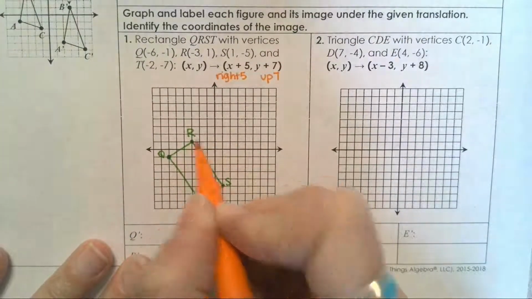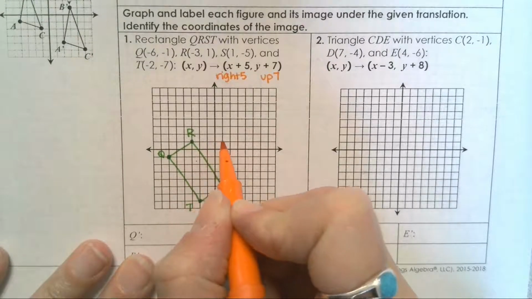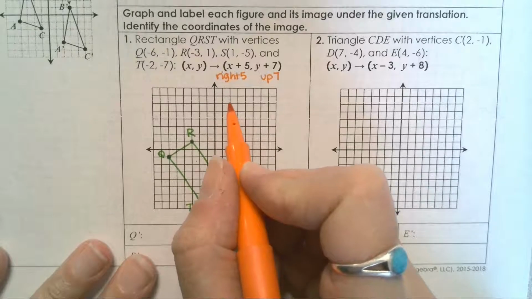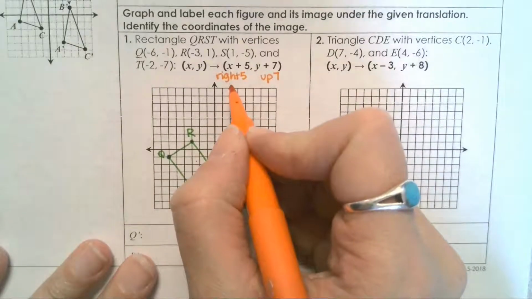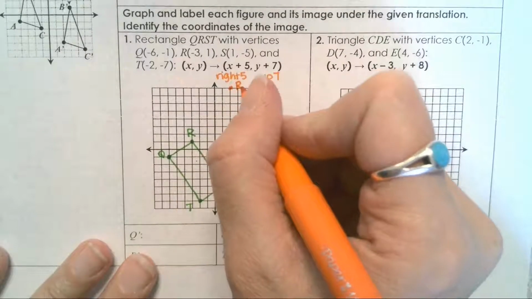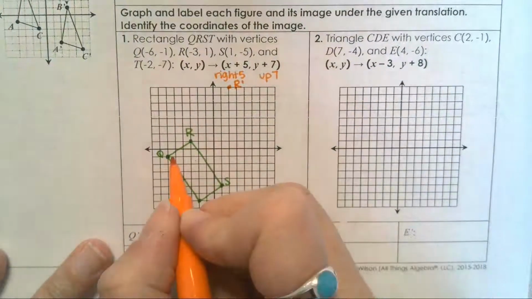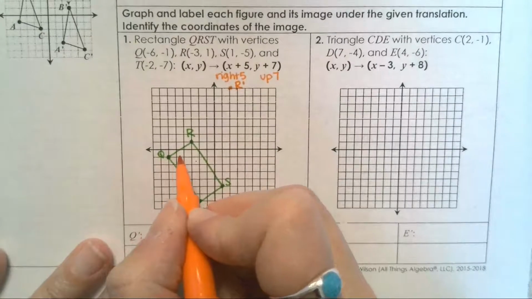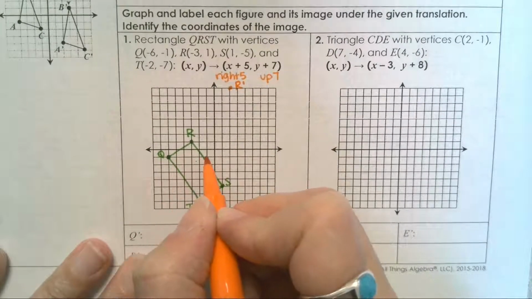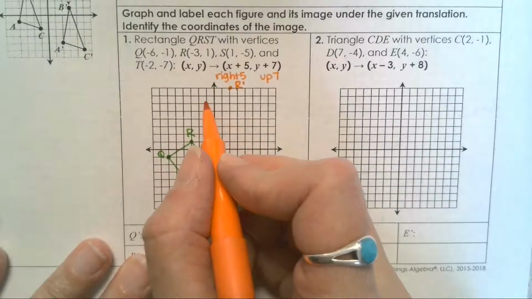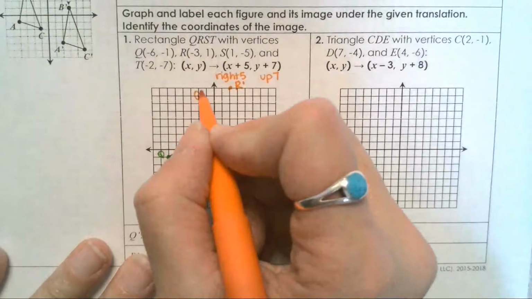We're going to count to the right 5 and then up 7. That's going to be right up here at the top. And that is going to become R prime. Now for our next one, let's do Q. I'm going to go over 5 and up 7. And that's going to become Q prime.